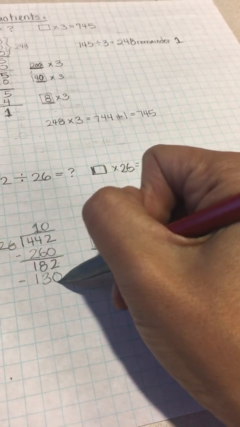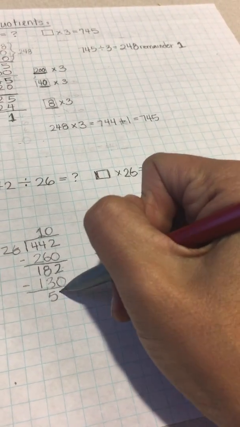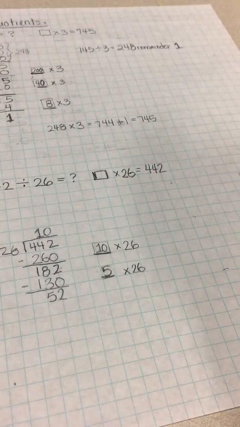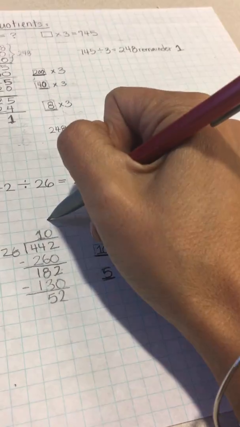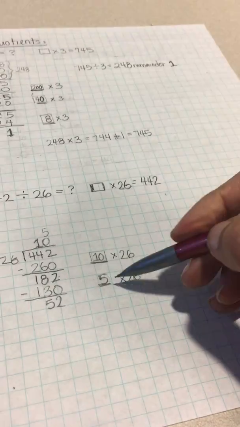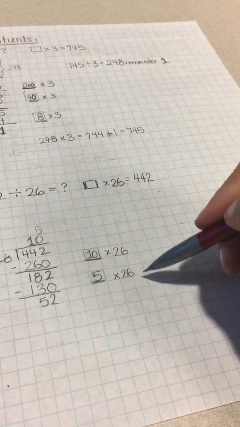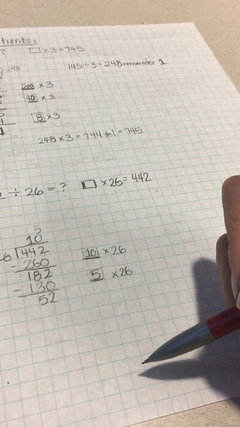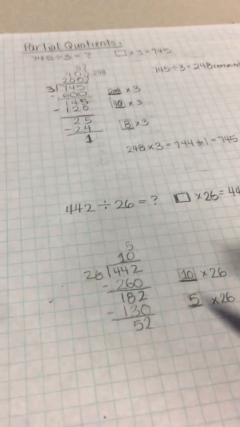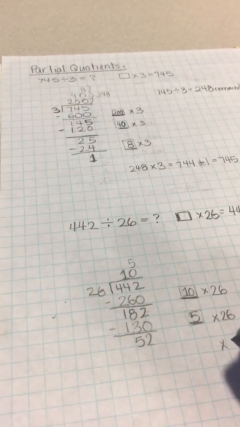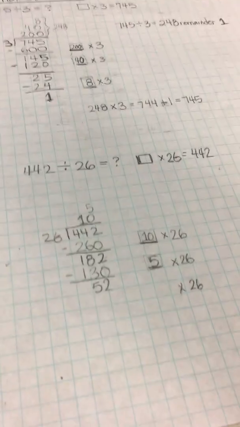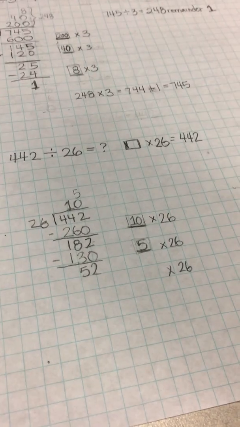Okay? So then I have 52. And so I've got 5 groups. So as of now, I've got 15 groups of 26, but I still have 52. So I say to myself, okay, how many groups of 26 can I use to get to 52?